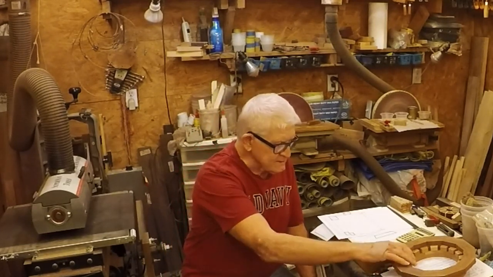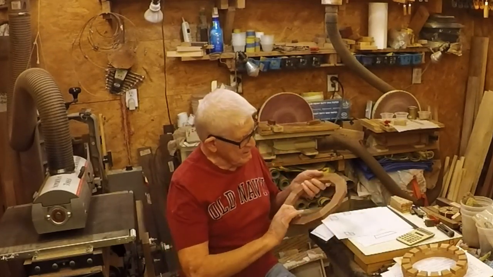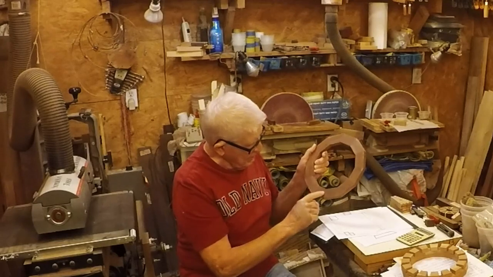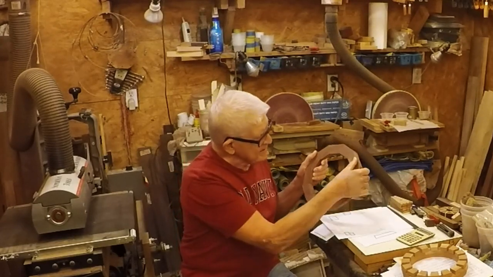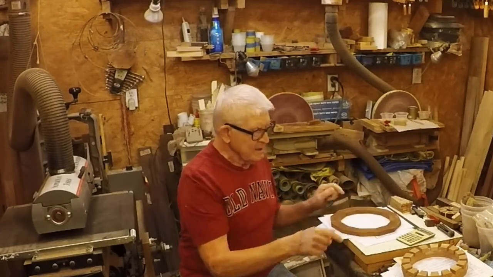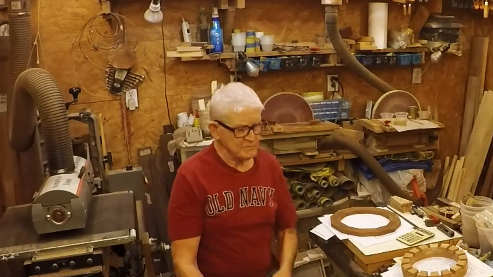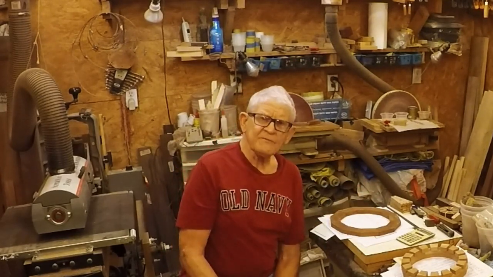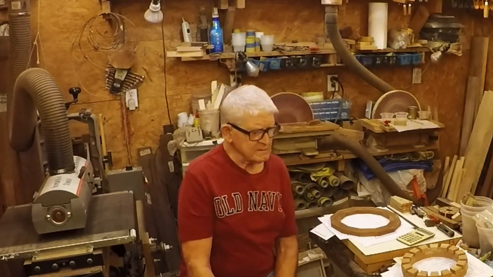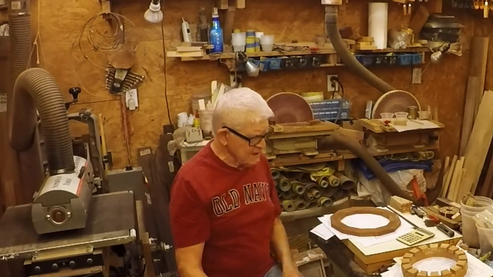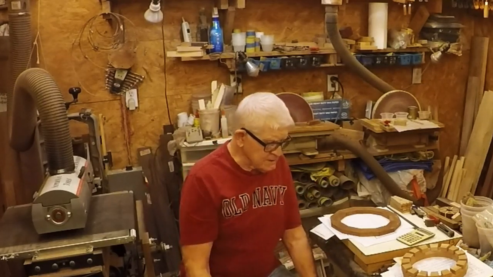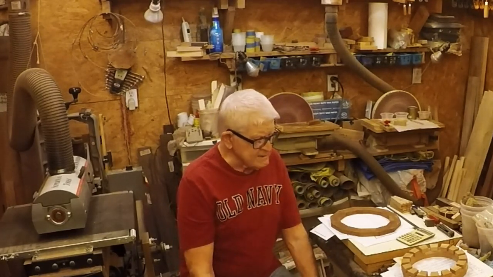And of course, in segmenting, you want tight joints. That is the whole idea, is to get tight joints. I've seen so many segments, turnings, that people have made, beautiful turnings, nice wood, nice design, nice patterns, beautiful finish, and ruined because of the joint.